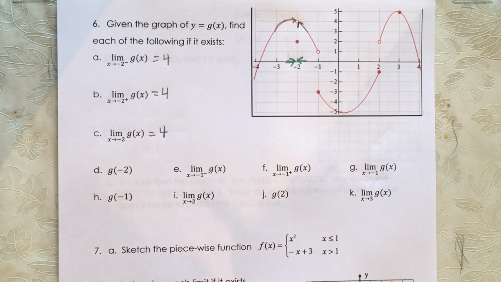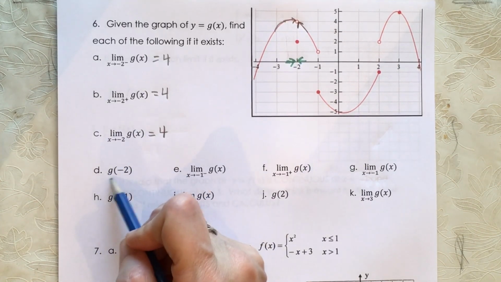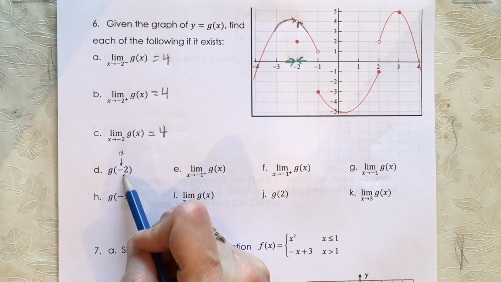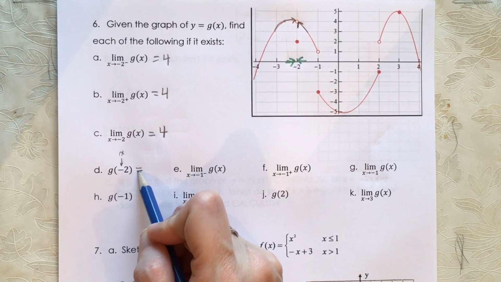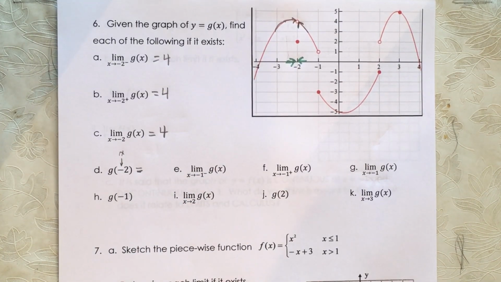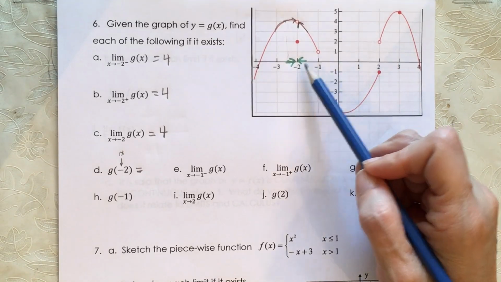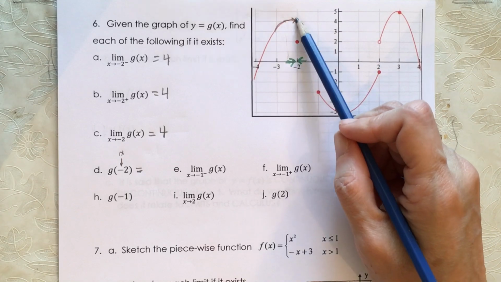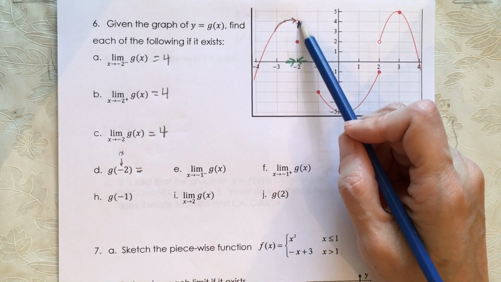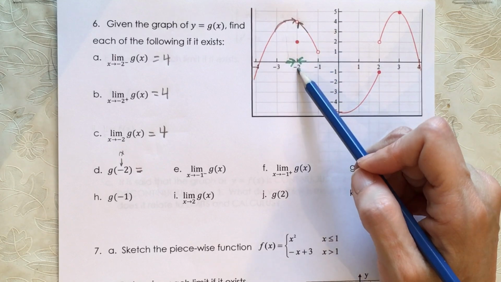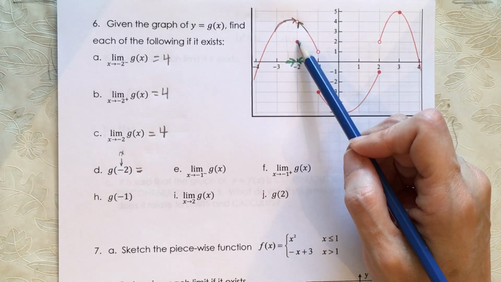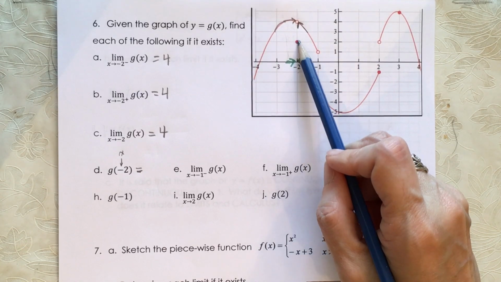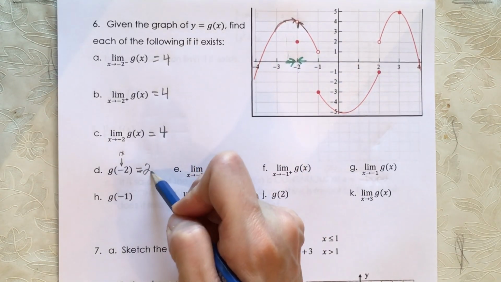D is, there's no limit involved here. It's just asking what is the value of the function when x is -2. When x is -2, what's g of x? That's what that question is asking. So we look on our graph. We're going to go to our x being -2, and then look for the value here. Well, we notice we have a hole, which is not part of our function. We can approach that, but we can never actually have the value for it. But we do have this filled in dot at -2. So the value of the function when x is -2 is actually +2.